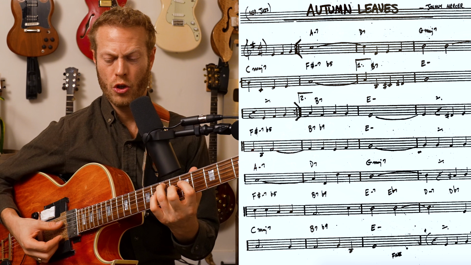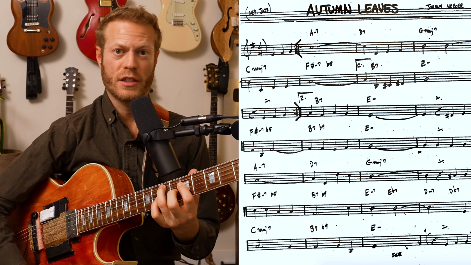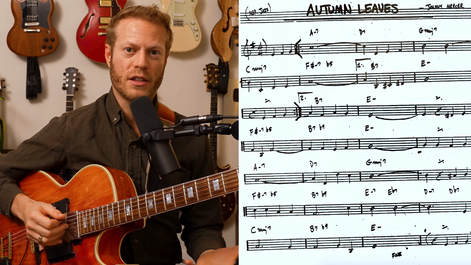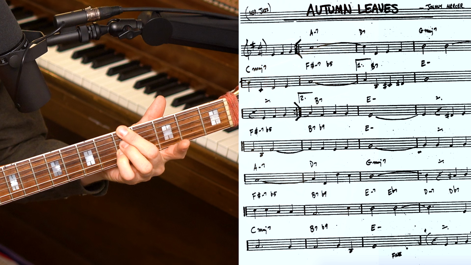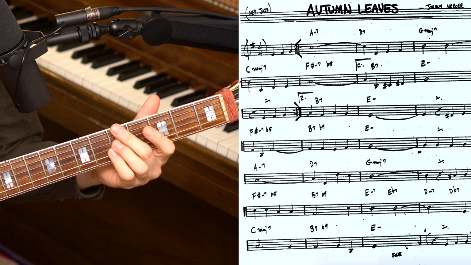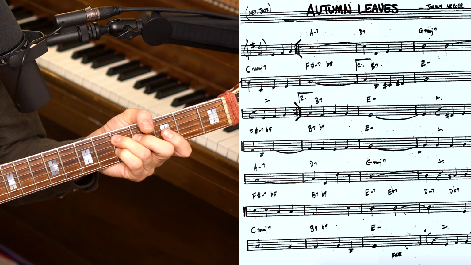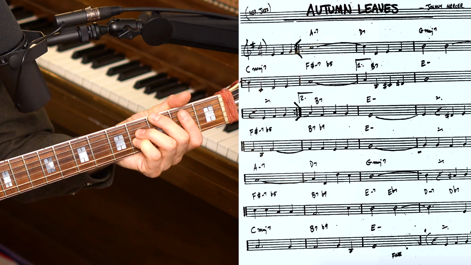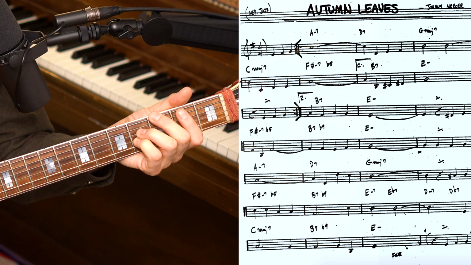Alright, so again, I'll show you all the shapes one more time so it's really clear, and then we can practice it in time. So A minor 7 to D7, and again, listen to the colors. Tell yourself this information: 2, 5 to the 1, because you want to not just memorize the shapes, but you want to feel the sound, so you can play it in a different key later on.